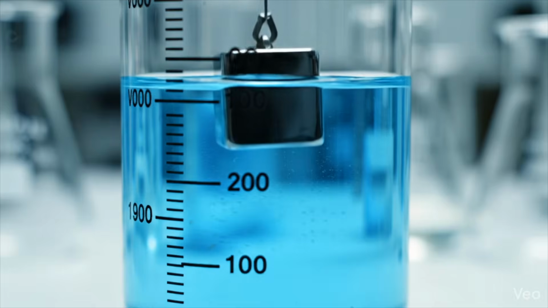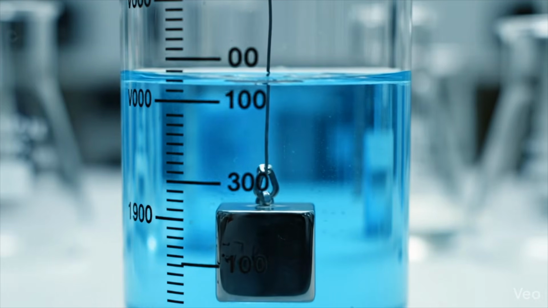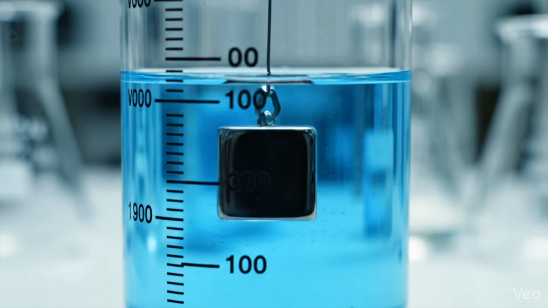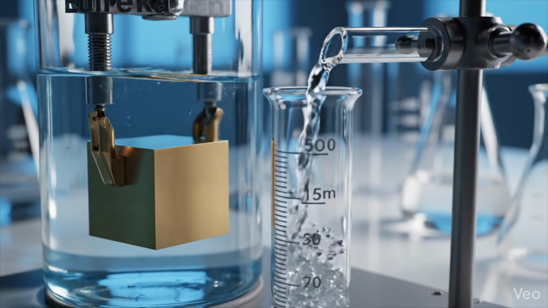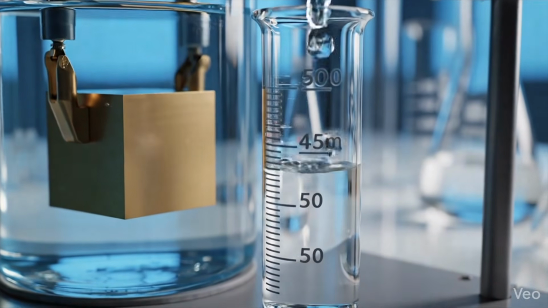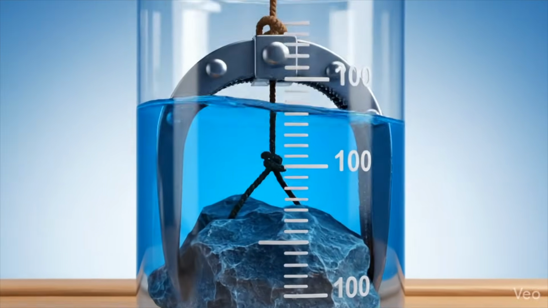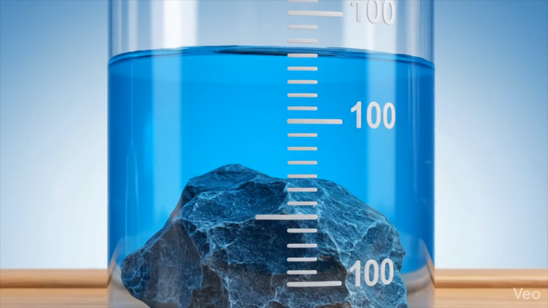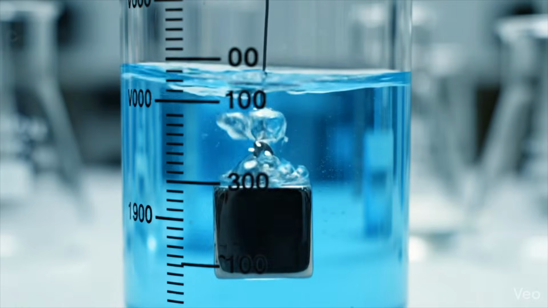In the fourth category, we're applying density to real-world scenarios, specifically volume displacement. When an object is submerged in water, the volume of water displaced is equal to the volume of the object. This allows us to find the volume of irregularly shaped solids that can't be measured with a ruler. Once we know mass and displaced volume, we can calculate density and even determine whether an object is pure, mixed, or made of a specific material.